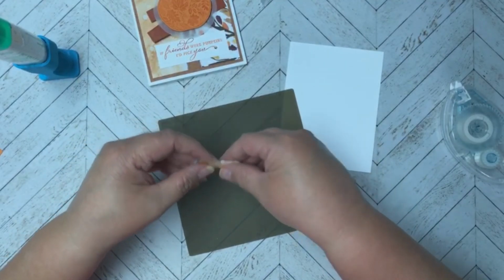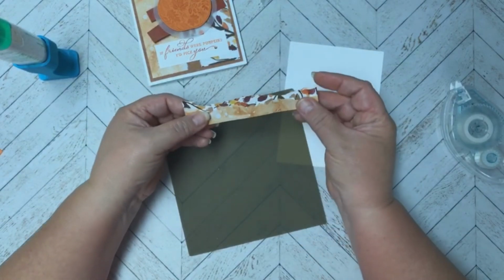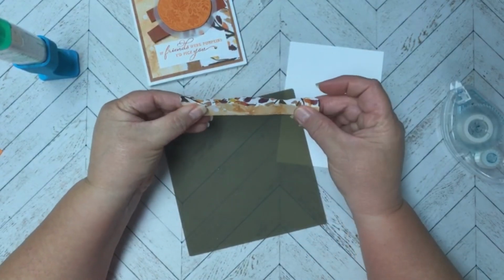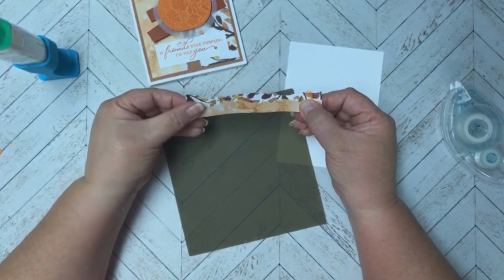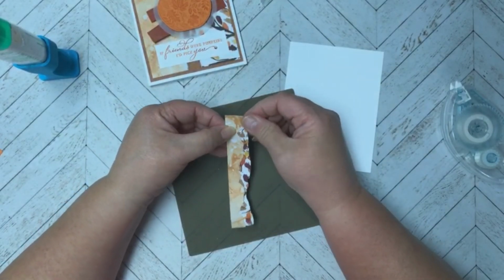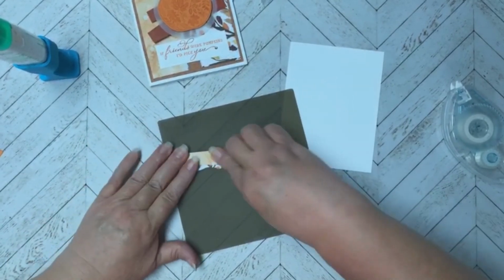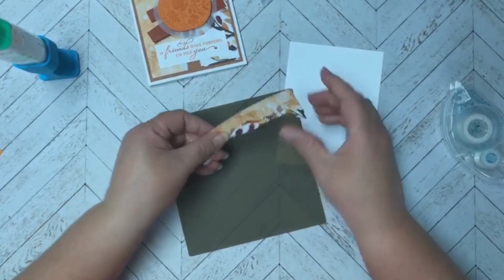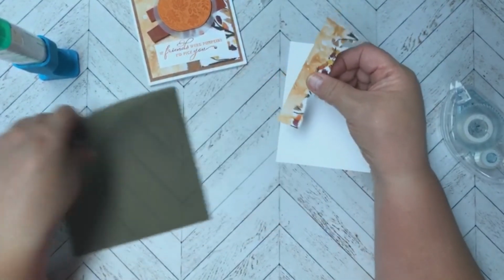And the good thing about the liquid glue is, see, then you have some wiggle room to get it pulled away or lined up or however you want it, whatever look you want there. So pull that up a little bit and push that down. So now we don't have to throw this away. We can use it on the inside of the card.